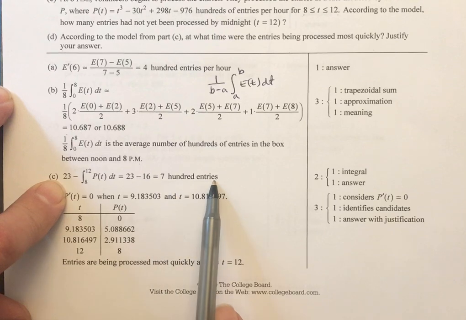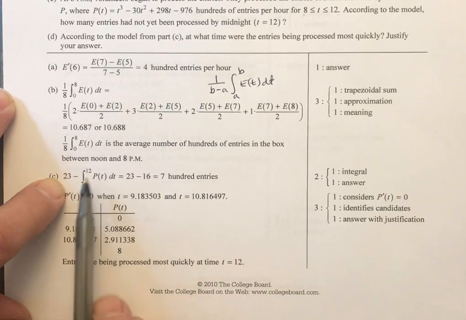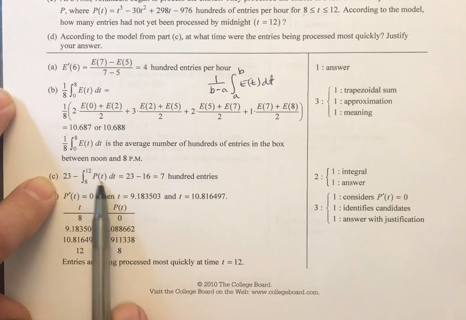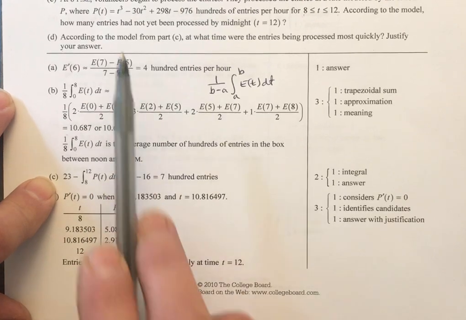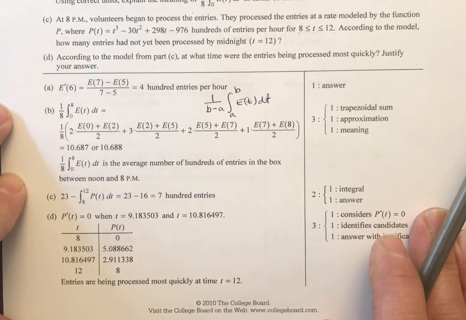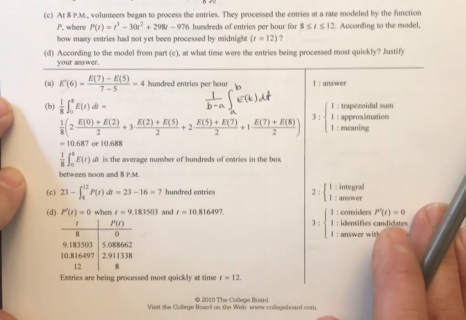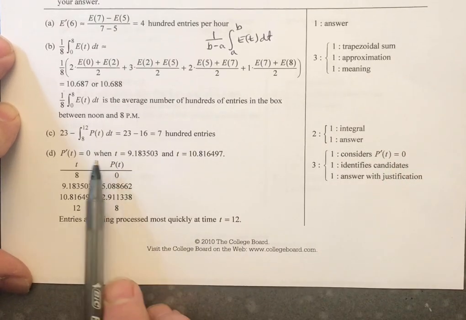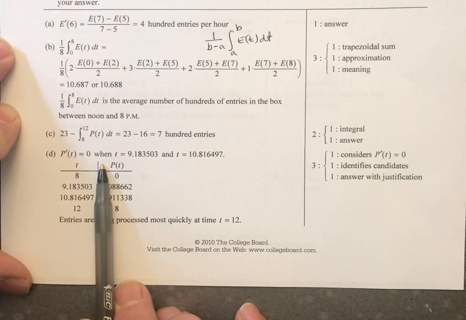Notice that they rewrote this, but they just used P(t) instead of writing the full equation.